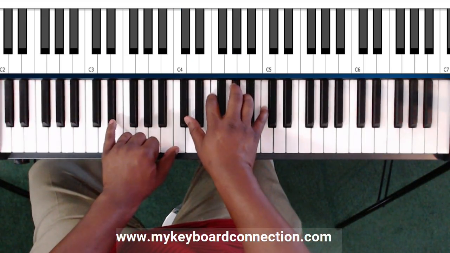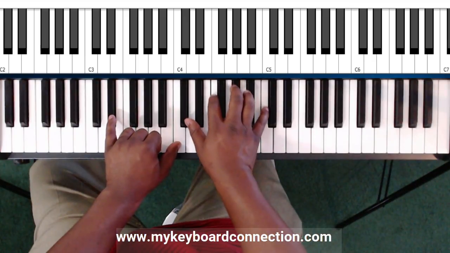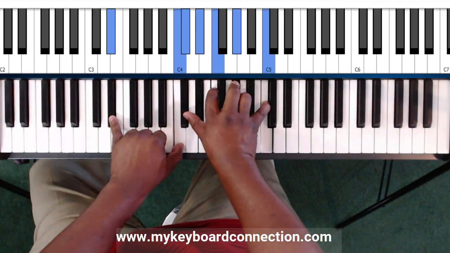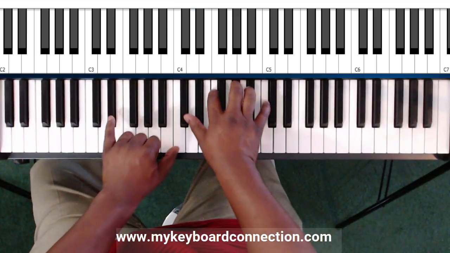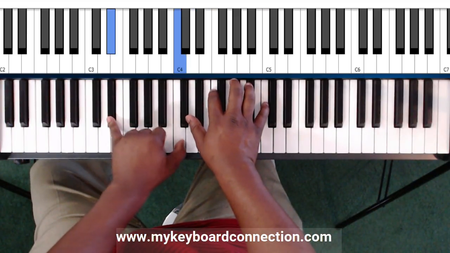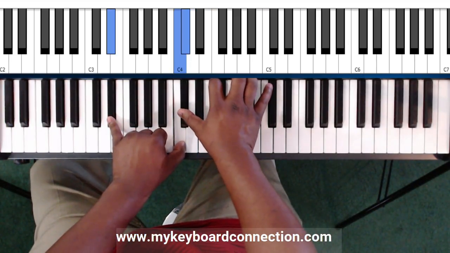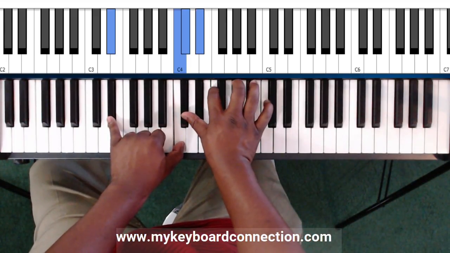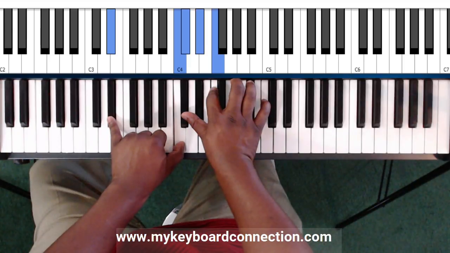Now you would call this E flat suspended, we'll call this E flat suspended 9th. Also has a 13 in it, okay? Now the notes are E flat, C, D flat, E flat. And notice I'm playing those two notes with my thumb, and then F, A flat, and C.